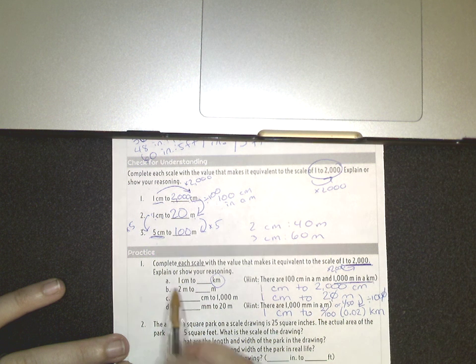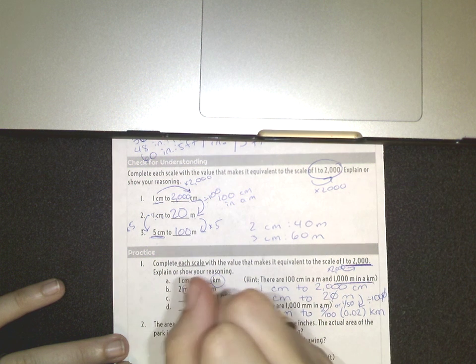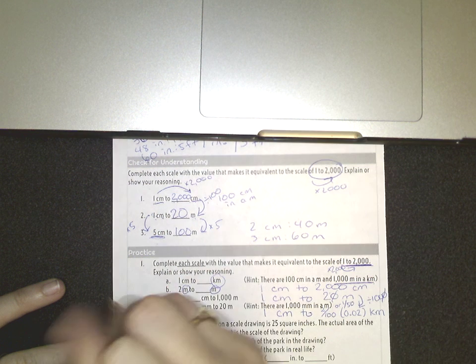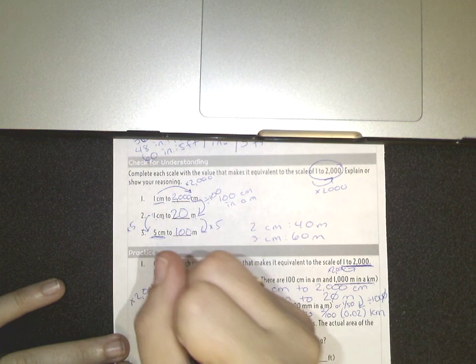Okay. In this one, think about the fact that you have the same units. You have the same units and your scale is times 2,000. What are you going to be able to do?